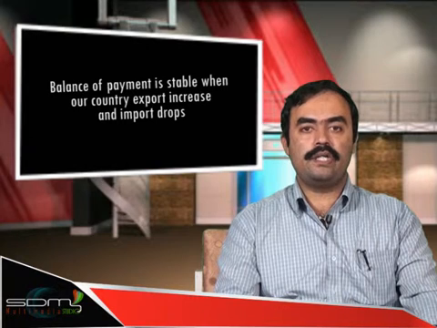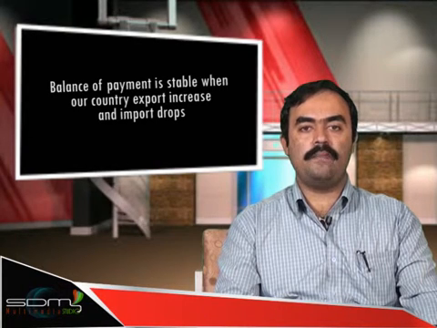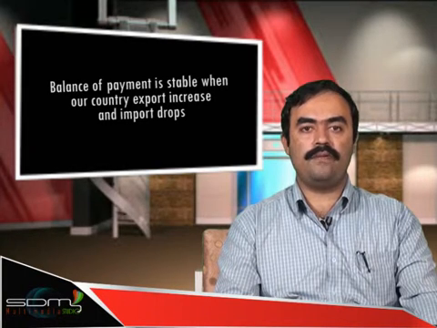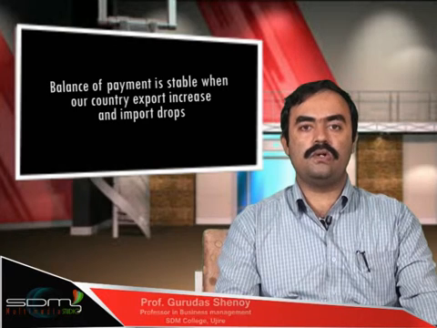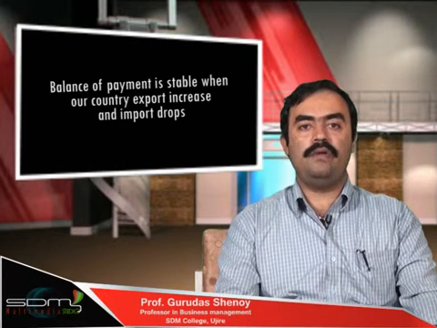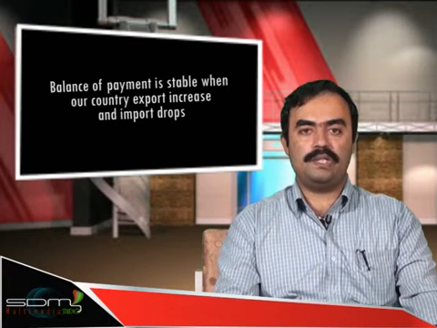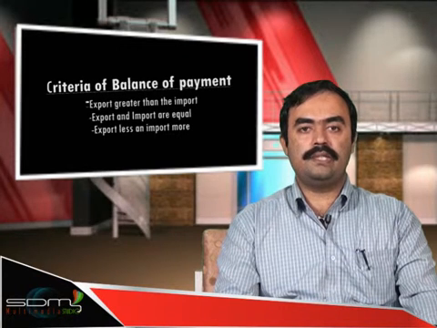Whereas in the second condition, what happens is when exports and imports are equal, we say that normally our economy is in equilibrium. Why? Because exports are equal, and on the other hand, imports are also equal. So in such a case, normally we are not able to generate more foreign exchange reserves. Revenue will be stable.